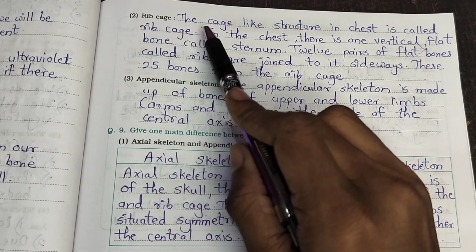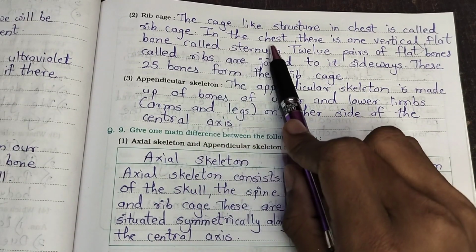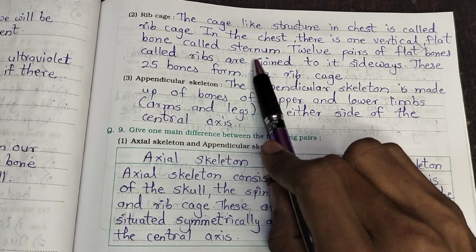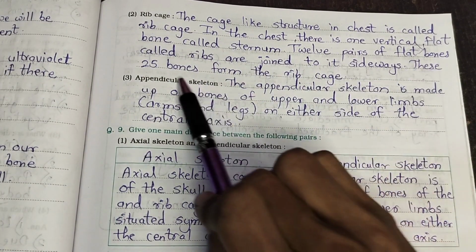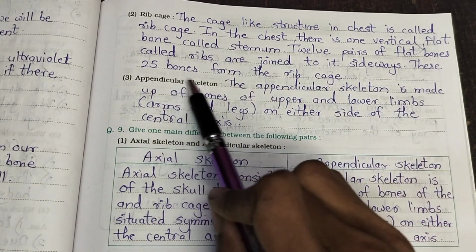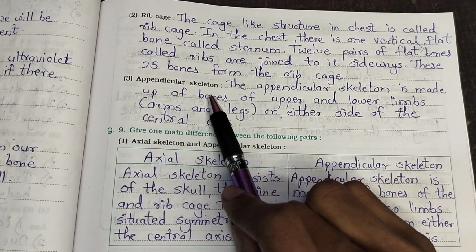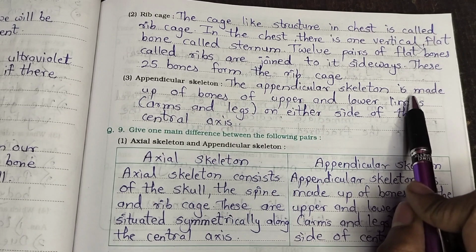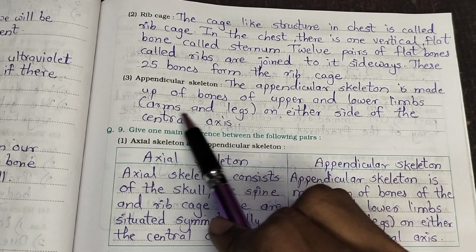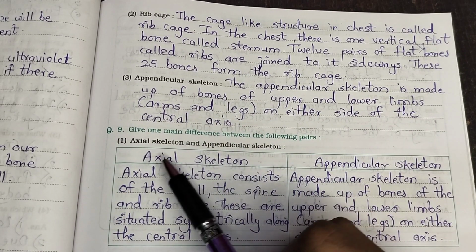Second, rib cage. The cage-like structure in the chest is called rib cage. In the chest, there is one vertical flat bone called sternum. 12 pairs of flat bones called ribs are joined to it sideways. These 25 bones form the rib cage. Third, appendicular skeleton. The appendicular skeleton is made up of bones of upper and lower limbs, arms and legs on either side of the central axis.